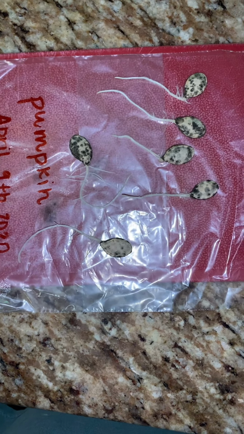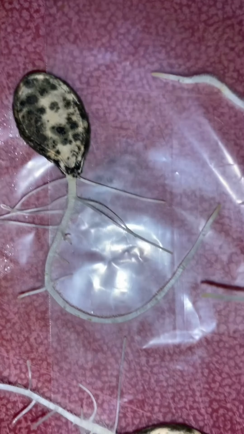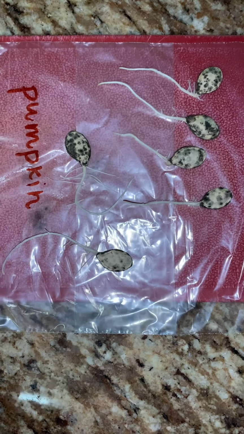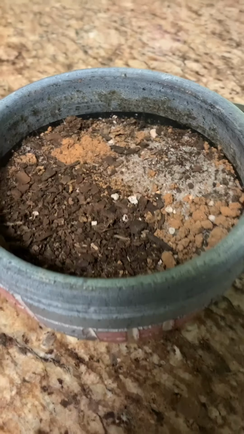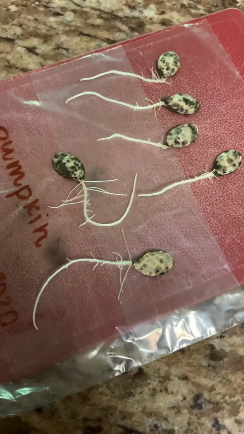So after 4 to 5 days, I removed the pumpkin seeds from the fridge, and you can now see that the roots have started to grow out of each seed. The next step is to plant them with some potting soil in a small pot. Here's my pot with some potting soil. I'm going to make 6 little holes for each of the seeds to go into.